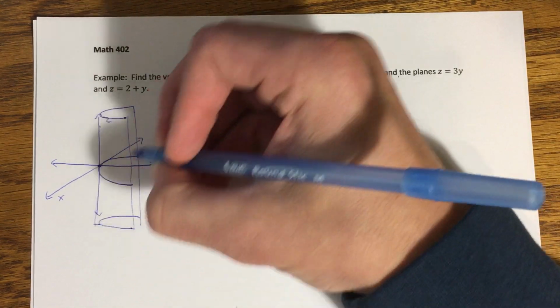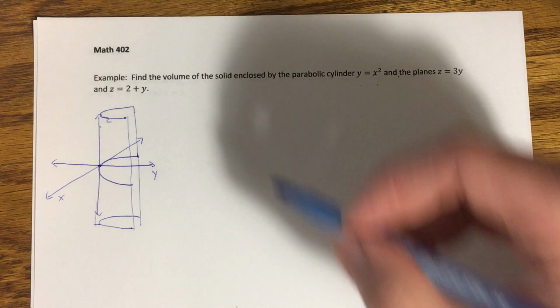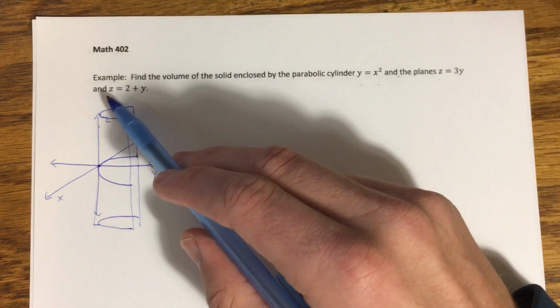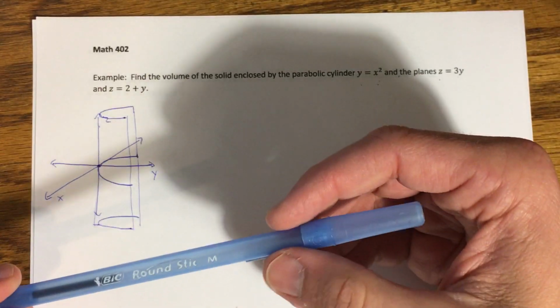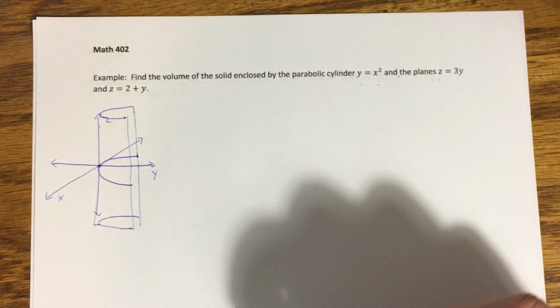Okay, so in class you guys described this as a taco. It's a taco. Now the planes z equals 3y and z equals 2 plus y, those are 2 planes that, from this perspective, would appear to be at a certain angle and slice this thing in different ways.